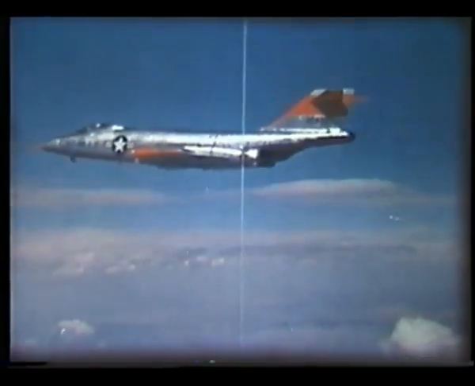The higher the speed at which an aircraft is designed to fly, the more highly swept it must be, so that the leading edge remains inside the marked lines.